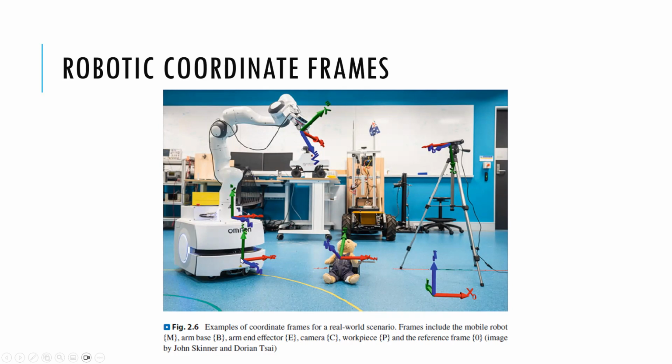And now doing the chain, I know where the camera is located because I have my forward kinematics in my system. So I know where the camera is located with the base. And now I know where the camera is versus the object. Now I know where the object is located with the base of the robot.